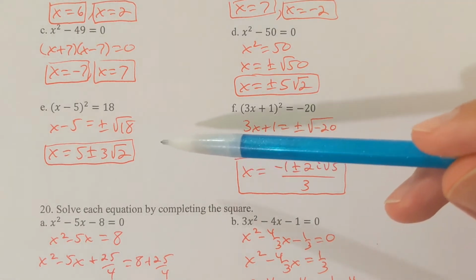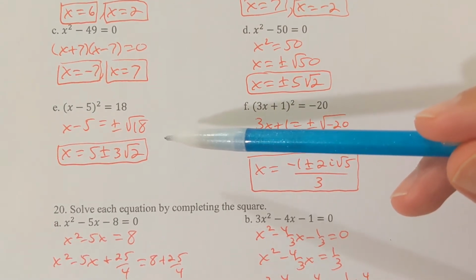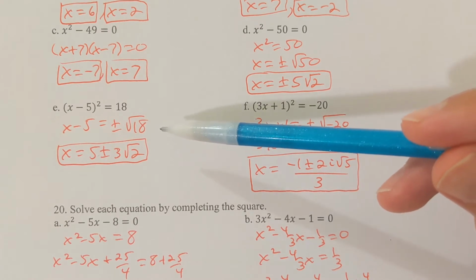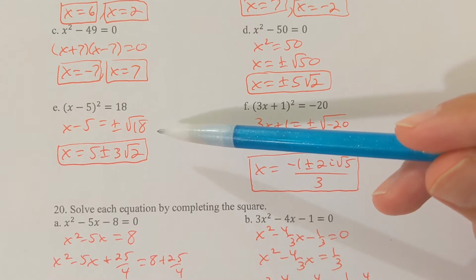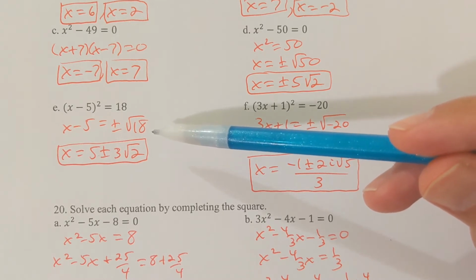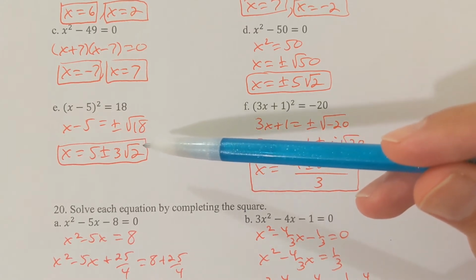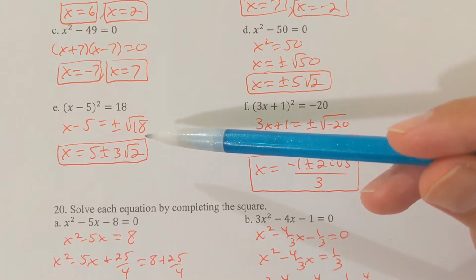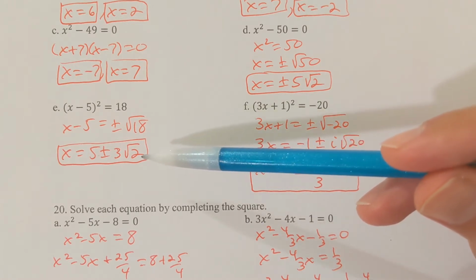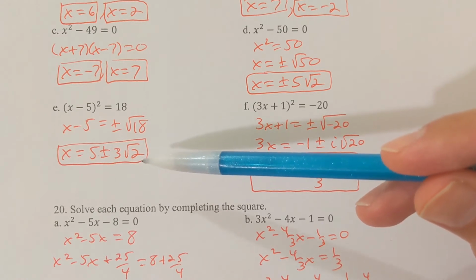Okay. The next one, x minus 5 squared equals 18. When I take the square root of both sides, x minus 5 equals plus or minus root 18. Add 5 to both sides. Root 18 breaks down nicely as root 9 times root 2. Root 9 is 3, so 3 root 2. 5 plus or minus 3 root 2 would be my two answers there.